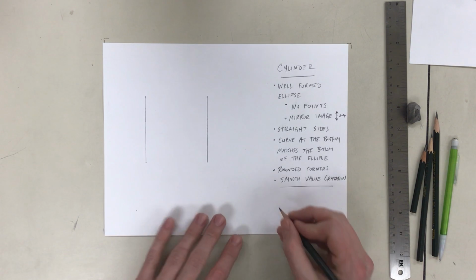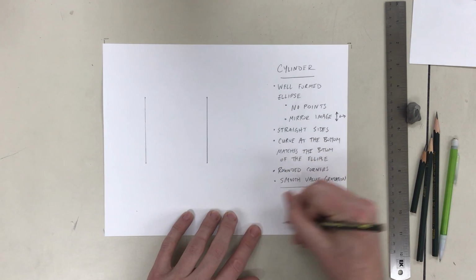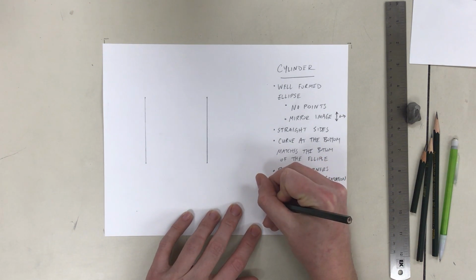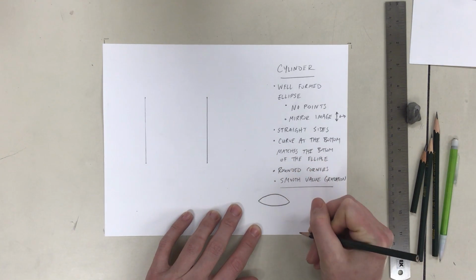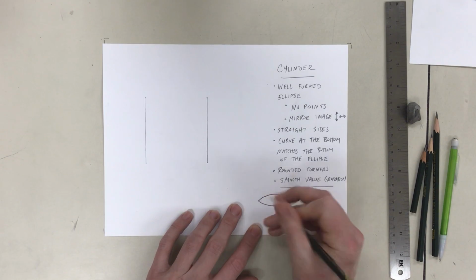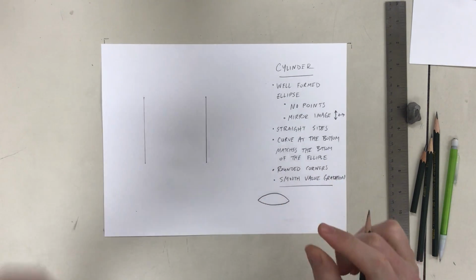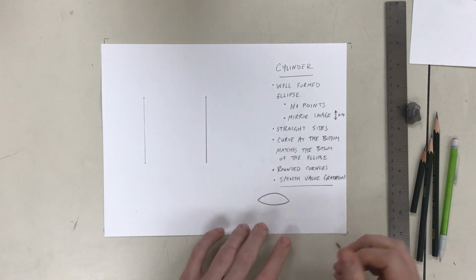You don't want to have any corners. Here's the do not section down here. You don't want to have corners on each side, like a football or like an I shape. So these should not be meeting at a corner. There should be rounded edges on that.